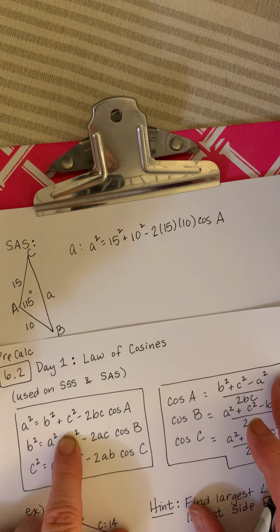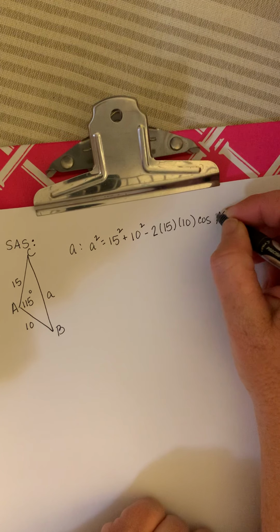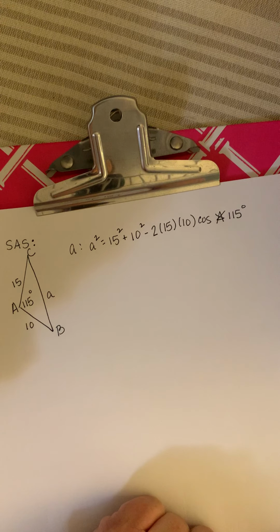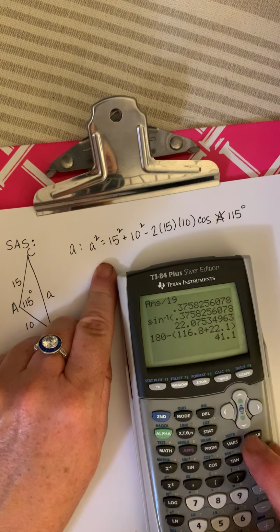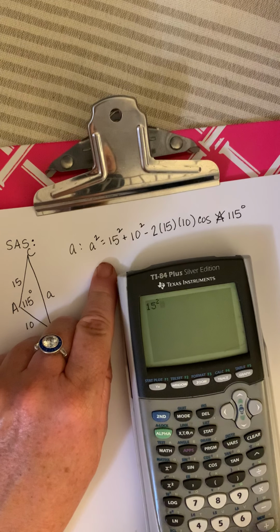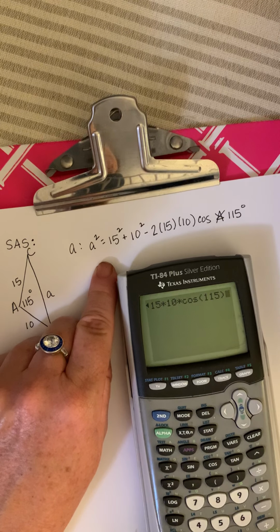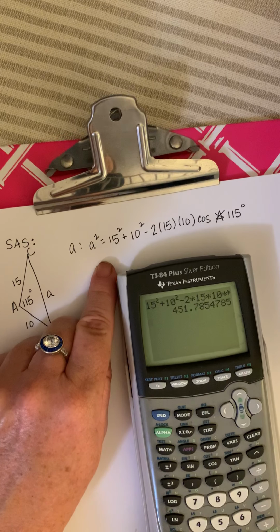Okay? I'm sorry, I know what angle A is, don't I? I was thinking something looked wrong there. That's 115 degrees. Okay, so let's do this using our calculator. We're going to do 15 squared plus 10 squared minus 2 times 15 times 10 times the cosine of 115. Okay, and my parenthesis, not really necessary, but I'm going to do it anyway, and hit enter.